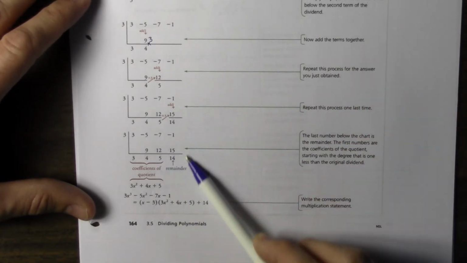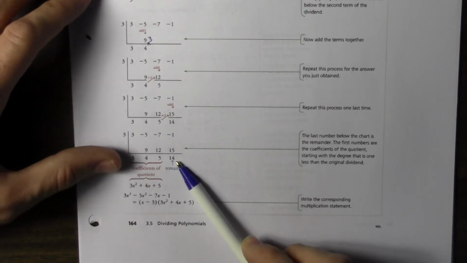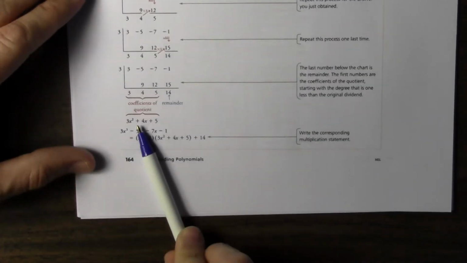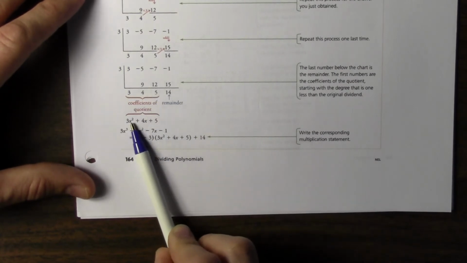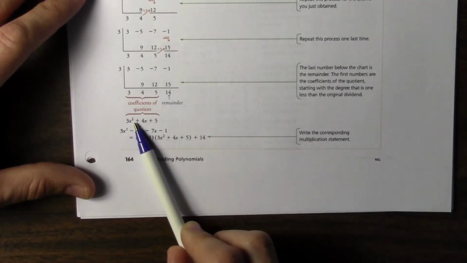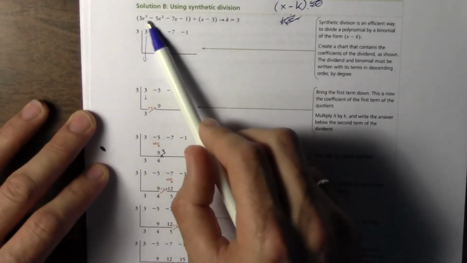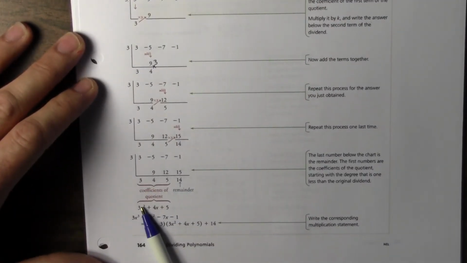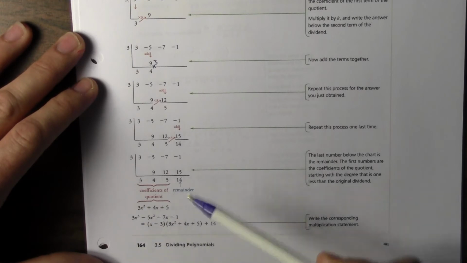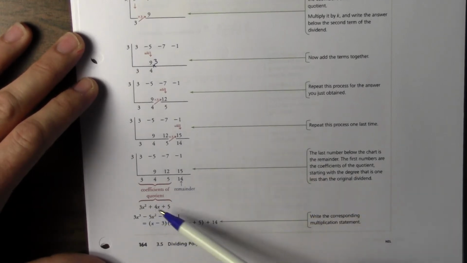Okay, then you add the last two and your remainder is 14. When you go to write the equation out now, these are your coefficients, and you just start with one term less than what you started. That's how we know. We started with 3x cubed, so my first term is going to be squared. That's the only difference. And then there's your coefficients, 3, 4, and 5.